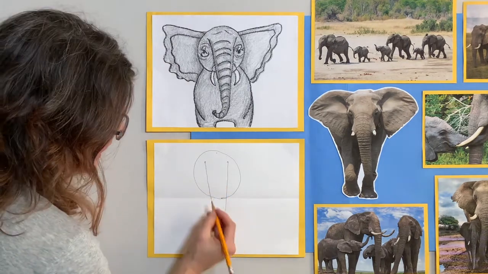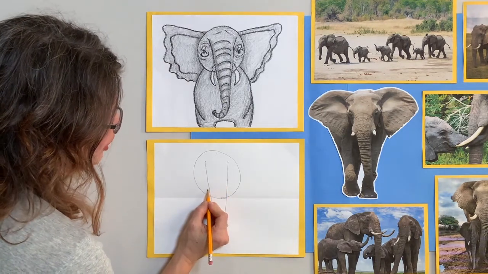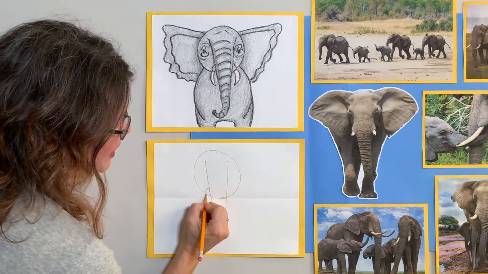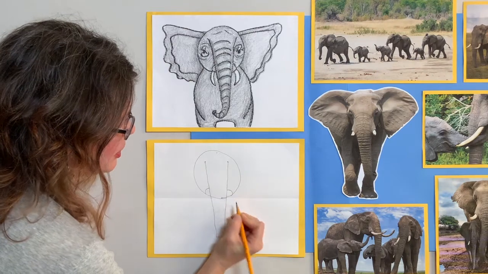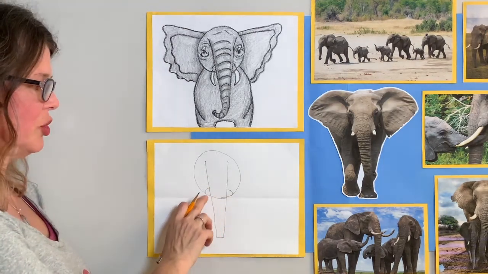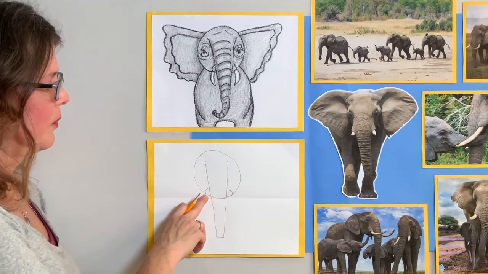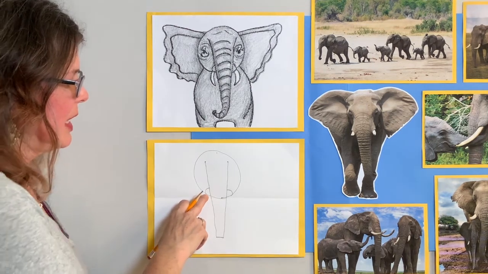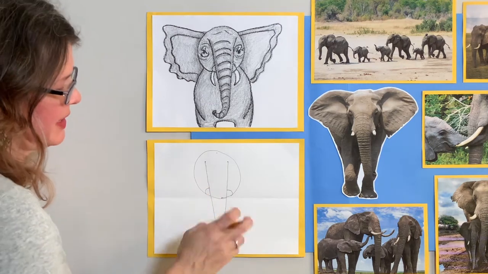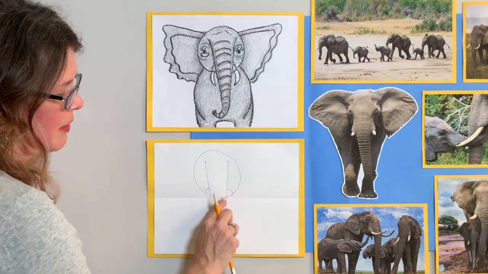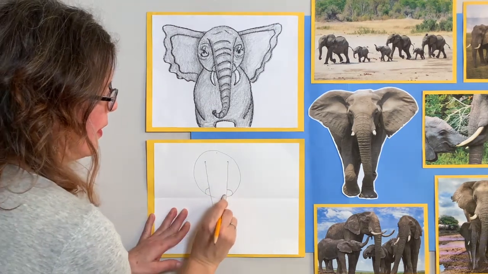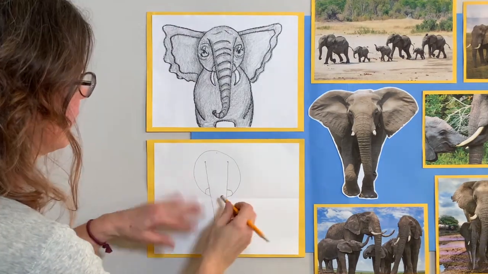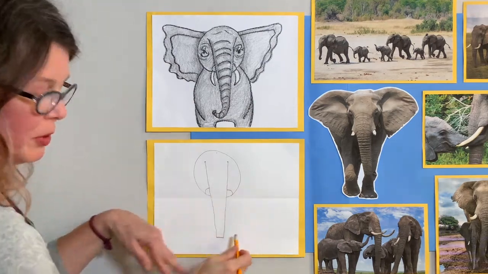go ahead and add, you're going to do 2 little curved lines right here. This is going to be for his little tusks. Here's 1 and 2. It goes from the side of the trunk to the circle. Okay? Perfect. Now we're going to go ahead and erase the line that's in the trunk. Okay? Great. You can put your pencil away.